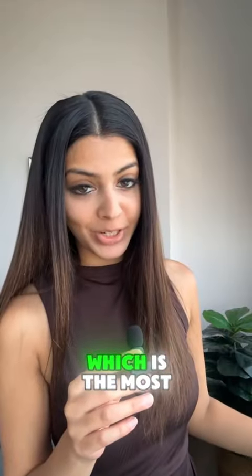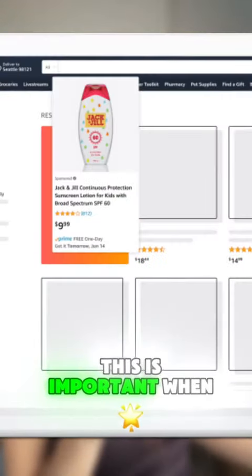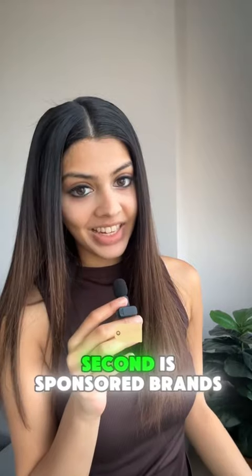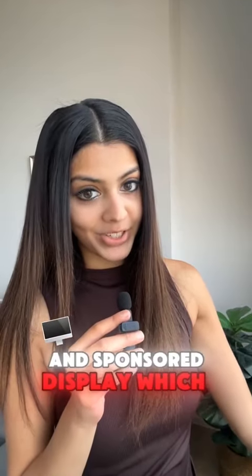The first type of ad, which is the most popular, is sponsored products, and it looks like this. This is important when the customer is searching for your product and they will find it at the top of the page. Second is sponsored brands, which looks like this, and sponsored display, which looks like this.